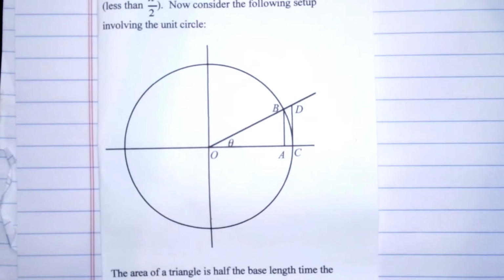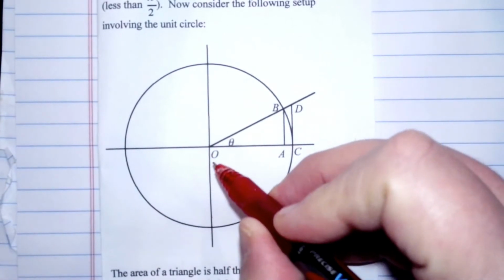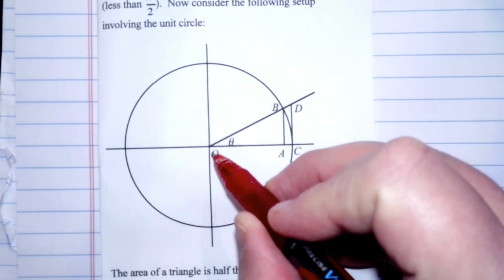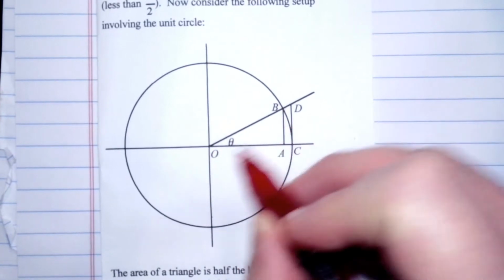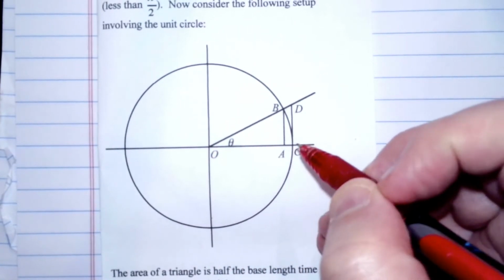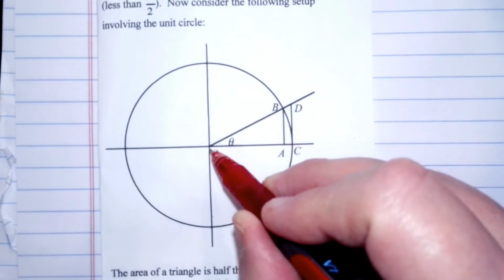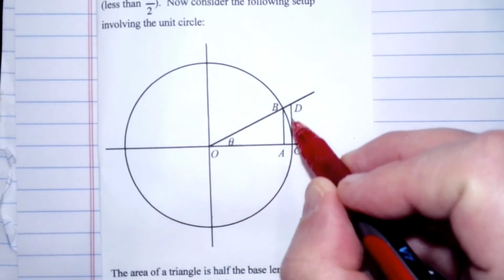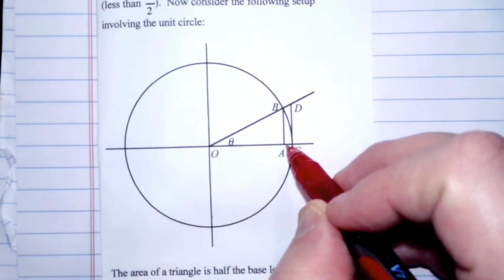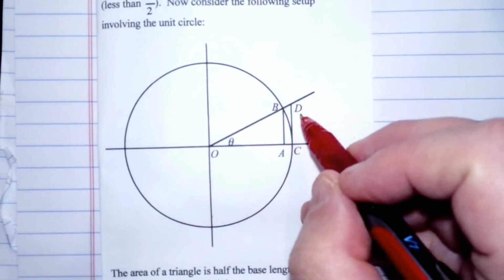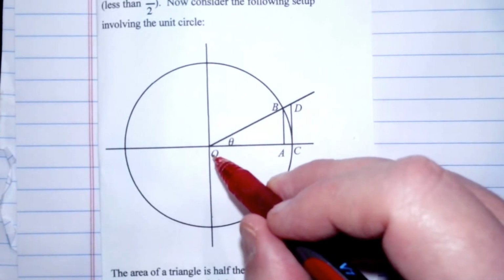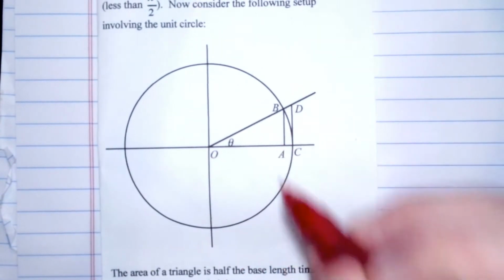So what we're going to look at are two triangles, two right triangles, and a circular sector. So we're going to look at this right triangle from O to A to B. O is the center of the unit circle, the origin if you will. And then we're also going to look at this right triangle OCD. Clearly the area of triangle OCD is bigger than the area of triangle OAB.